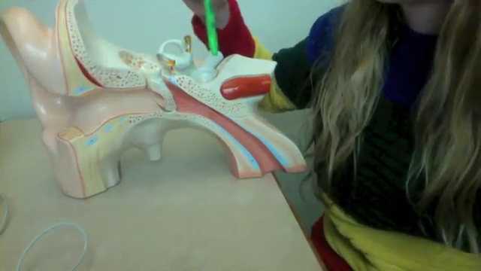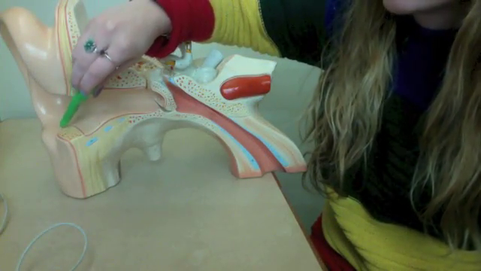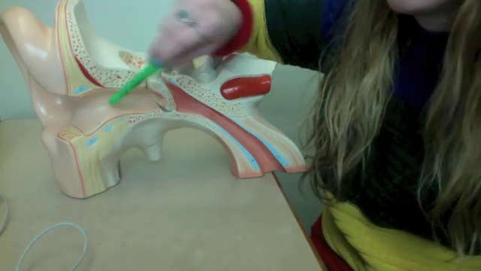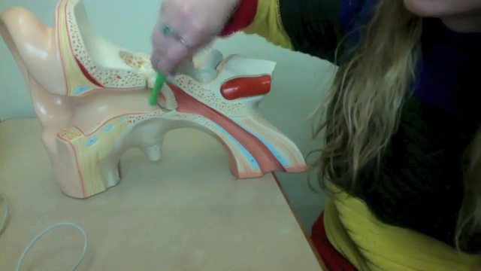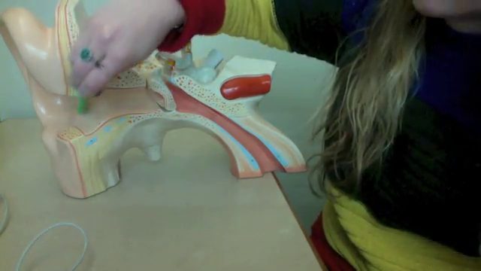It's divided into two parts. One part is cartilaginous, which is the lateral 1/3, and one is a bony part, which is the medial 2/3. And the outer 1/3 is where the cerumen, or earwax, is formed by the sebaceous glands.